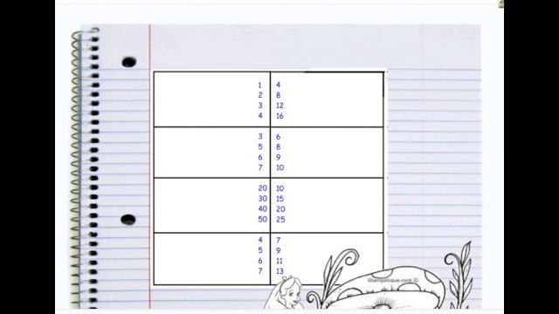We're going to work through a couple of different sets of patterns. And in each pattern, we have two components. We have a term number, and then we have a term value.